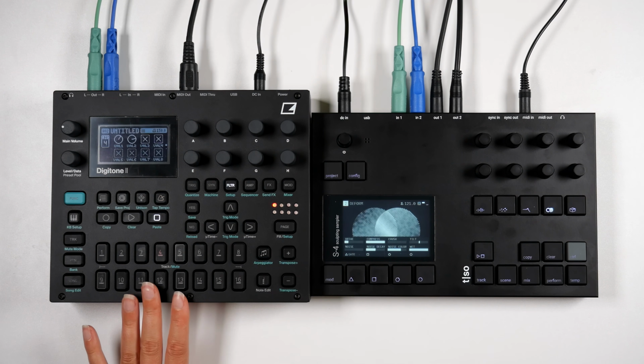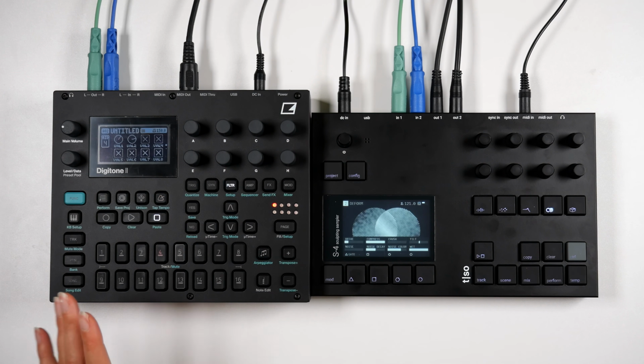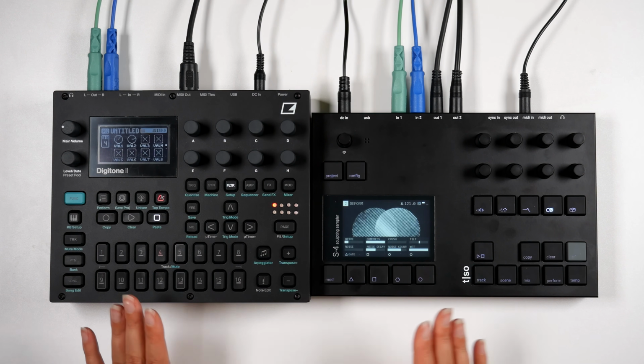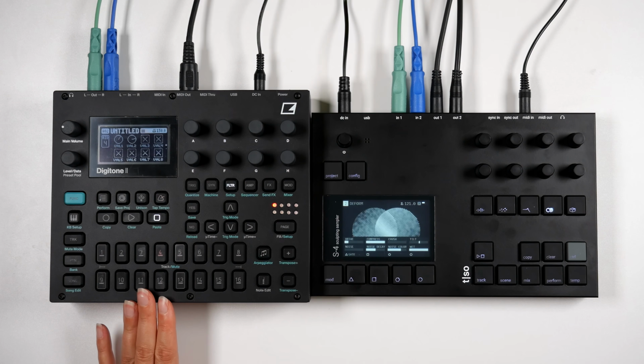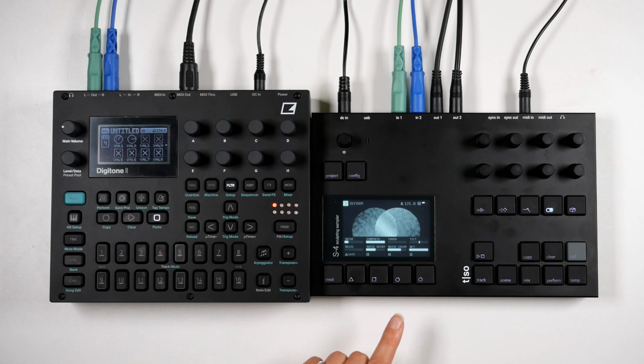Now, the most obvious use case is to send MIDI note messages to other devices, but that's not all you can do. One of the interesting things is that unlike some sequencers, you can actually sequence MIDI control change messages, or CCs, basically allowing you to automate parameters on other devices. So here I have a percussive sequence set up on the Digitone that I'm sending into the Torso S4, which is a sampler and effects processor.